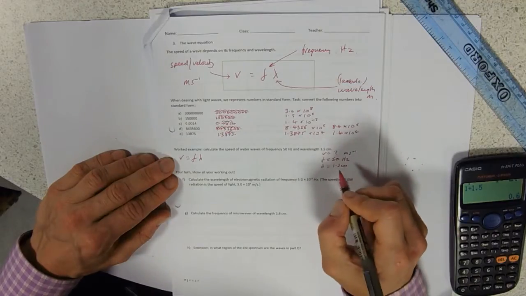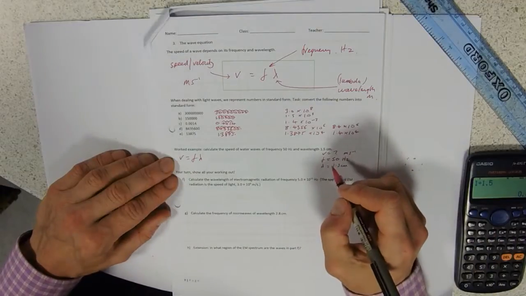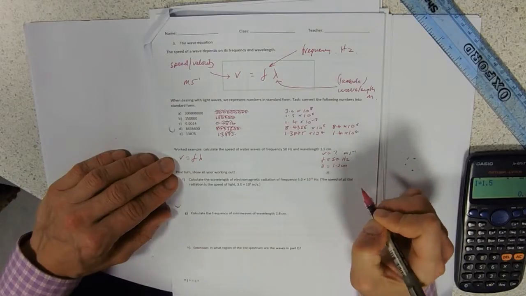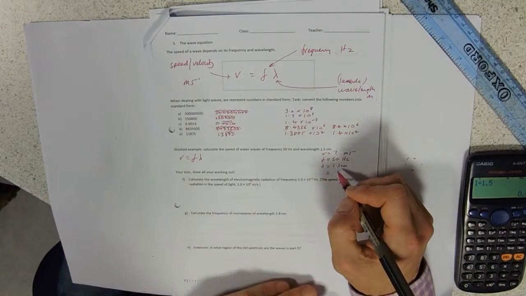Wavelength, our lambda, we've got 1.5 centimeters, and we certainly don't want centimeters on this occasion. We're going to convert it to our standard unit of meters. So if we convert that to meters, there's 100 centimeters in a meter. So we're going to have to divide that by 100.